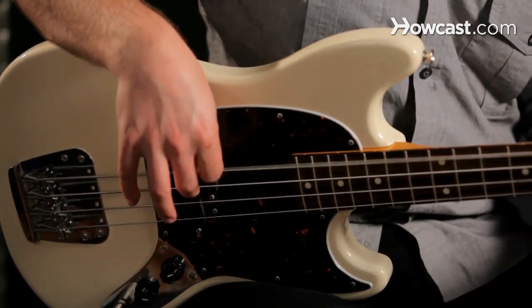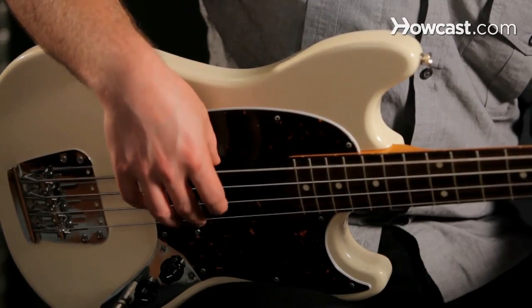1, 2, 3, 4. Similar to the quarter note, the quarter rest is worth the same value, 1 beat. So if you see a quarter rest in 4/4 time, you will be pausing for 1 beat.